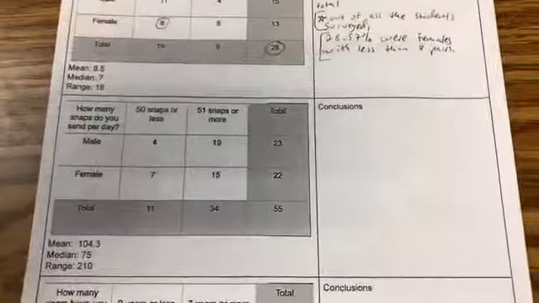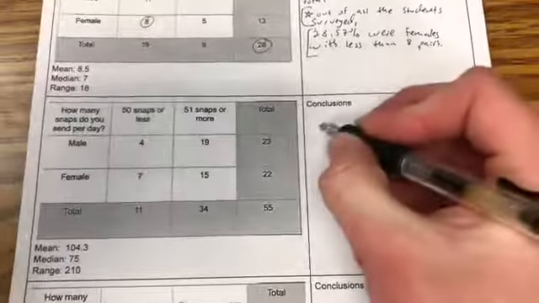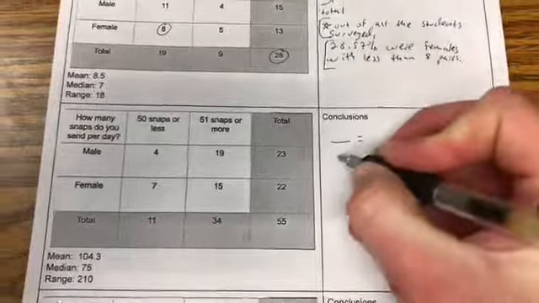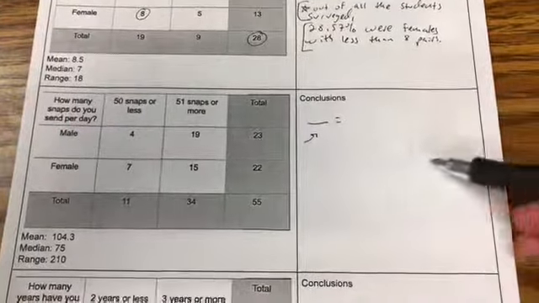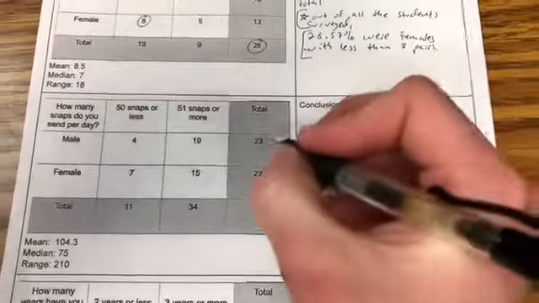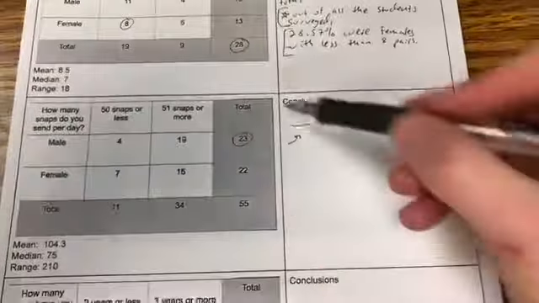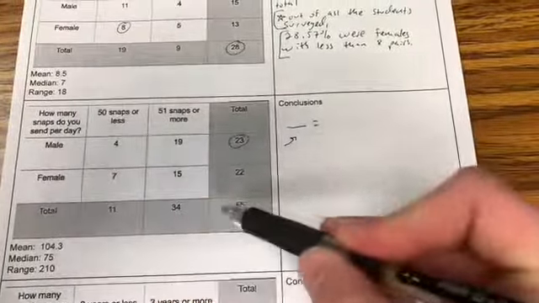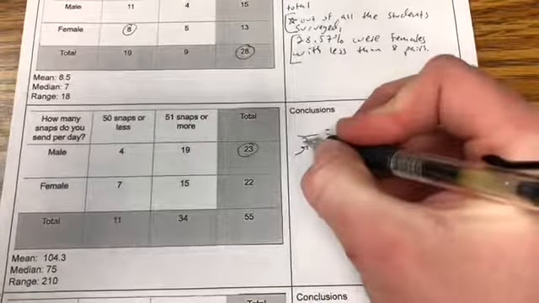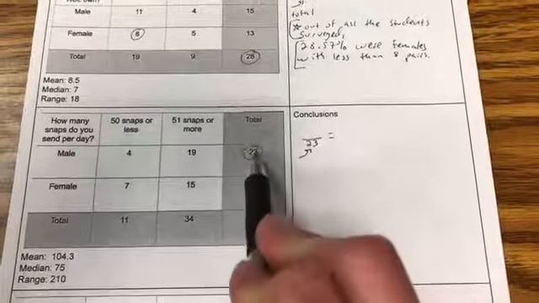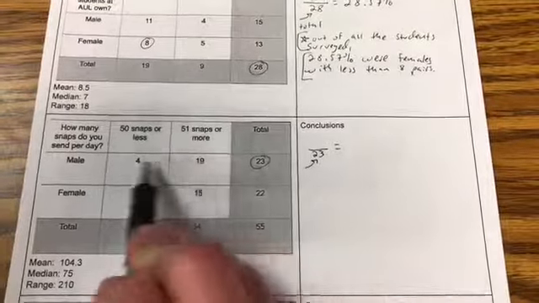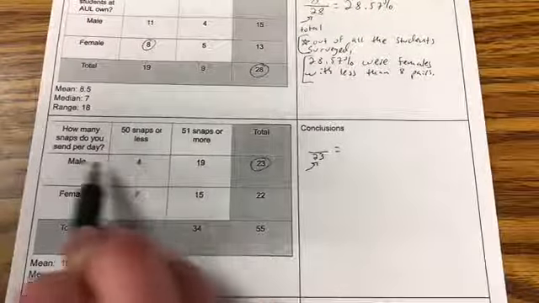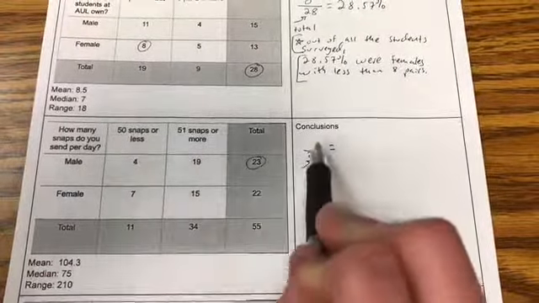Let's try another one. In order to do a percent conclusion, we're gonna make a fraction, and I'm gonna start by choosing my bottom number, which is also gonna help me start my sentence. So I'm gonna choose this 23. You always have to pick a total for your bottom of the fraction. Now, since I chose this 23, I have to choose one of the numbers right next to it that's talking about the males once I get to the top of my fraction.